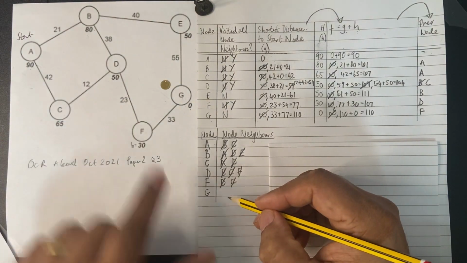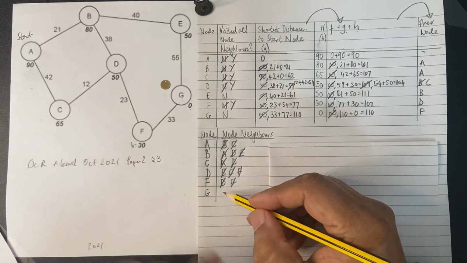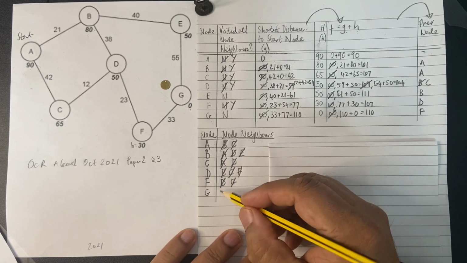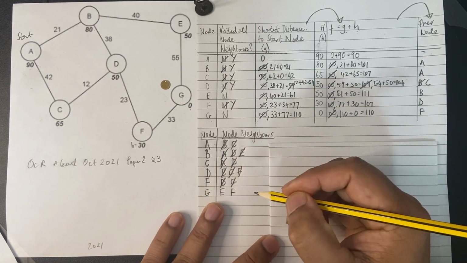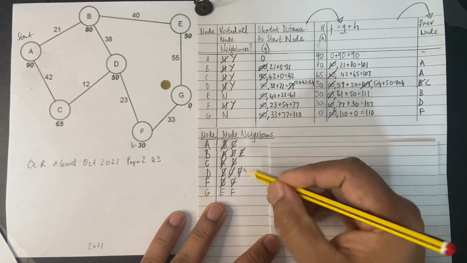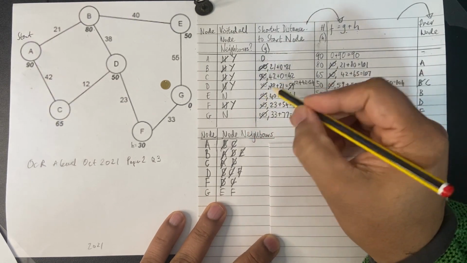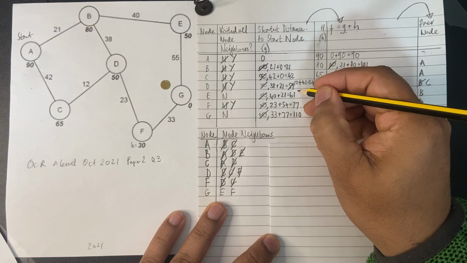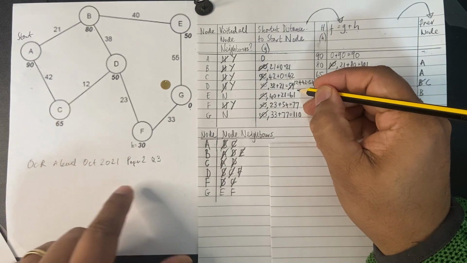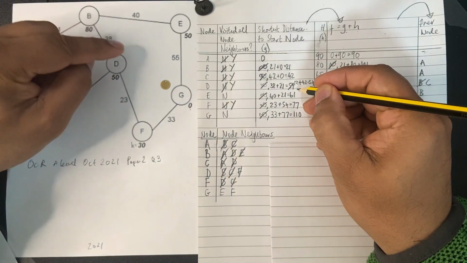Okay, so place our marker or our coin at G, and the neighbors of G are just E and F. Okay, so we go to the E row. There's no Y on it, so we need to complete. We're going to redo a calculation here.